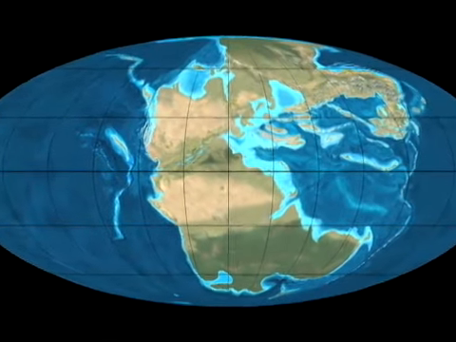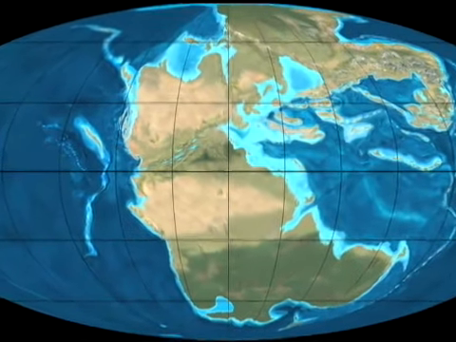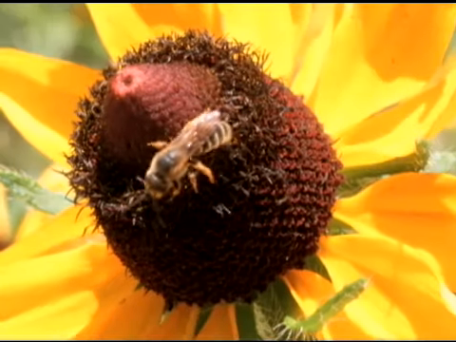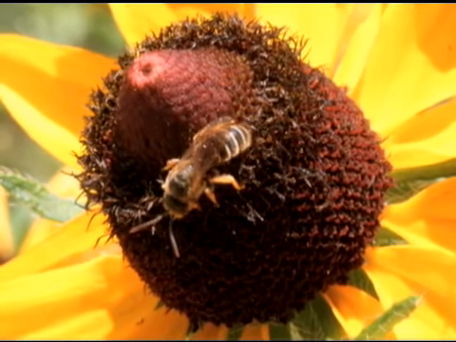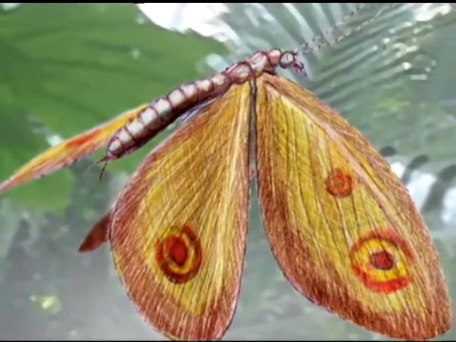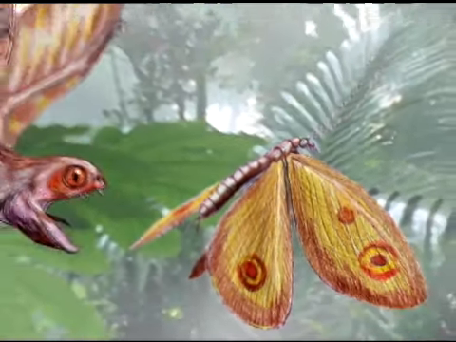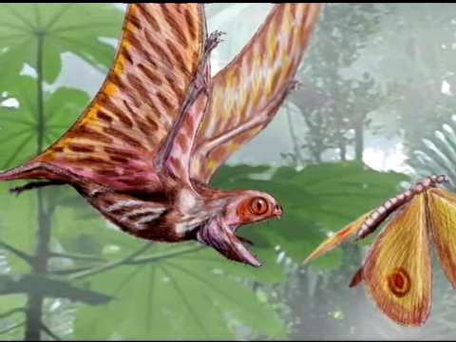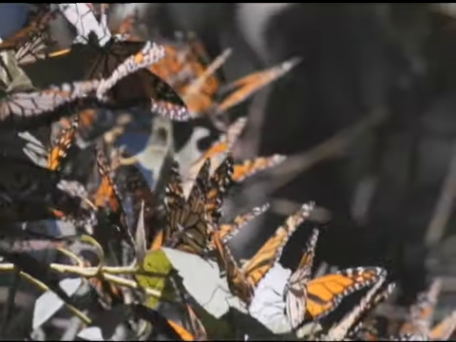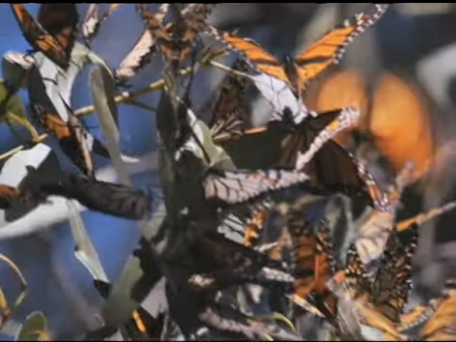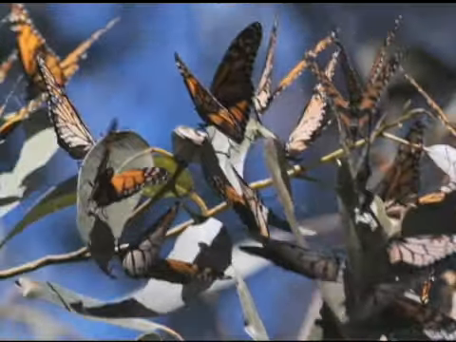Some 350 million years ago, when there were only 2 major land masses, insects began flying. How and why insects' wings developed, however, is not well understood. One theory is that insects developed wings over time as a result of jumping off branches to escape predators. The glands on the insect might have served as parachutes, letting these insects land more softly.